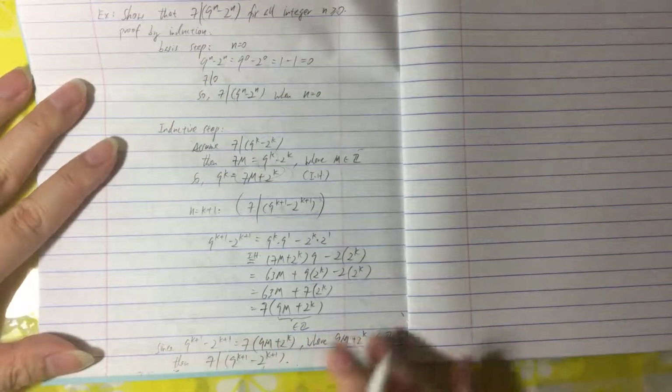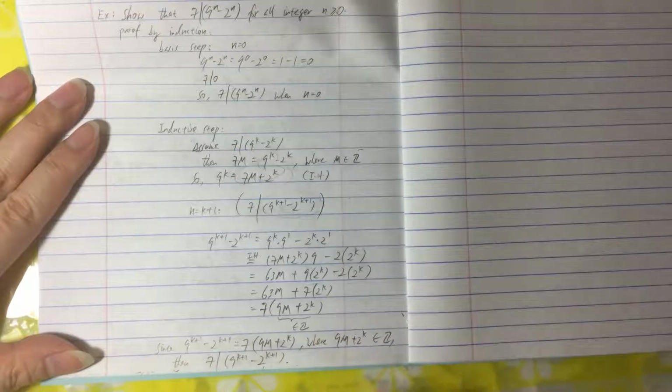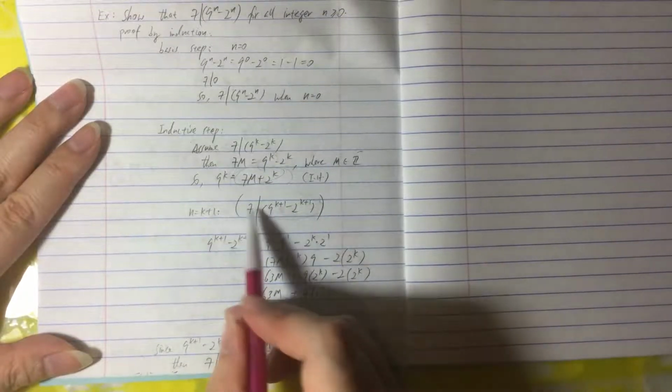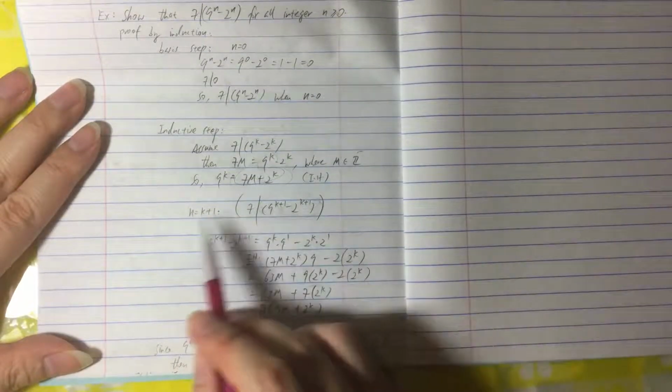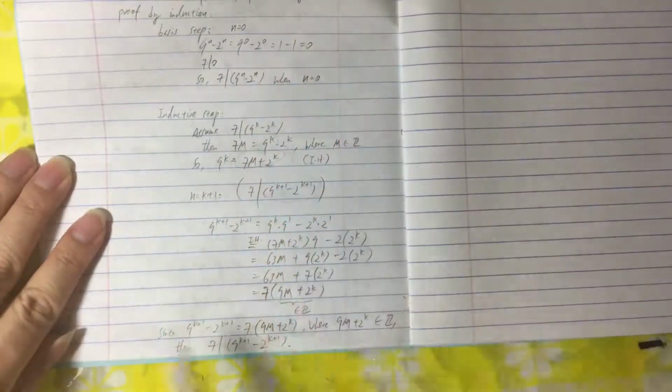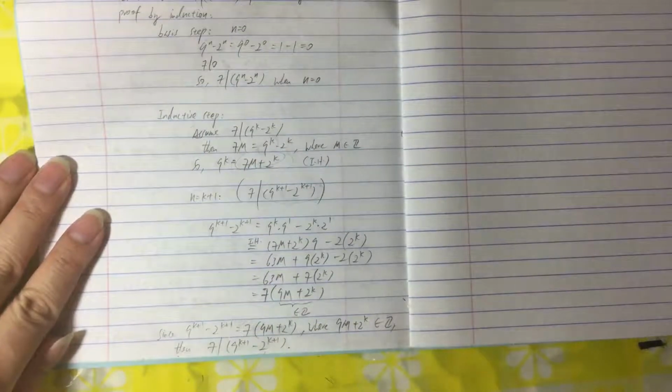That completes the inductive step. That shows that this statement is true when n equals k plus 1. So let's complete the proof by induction.